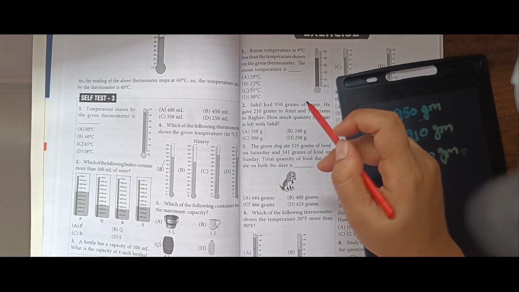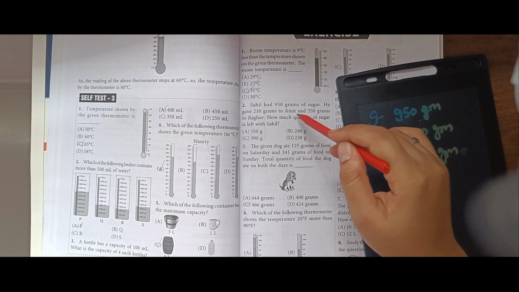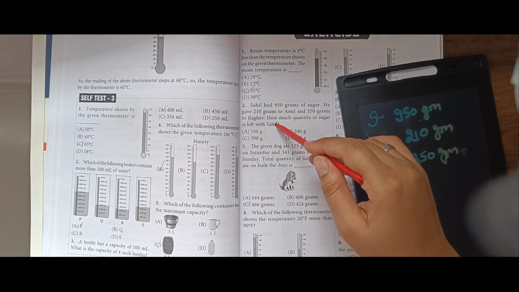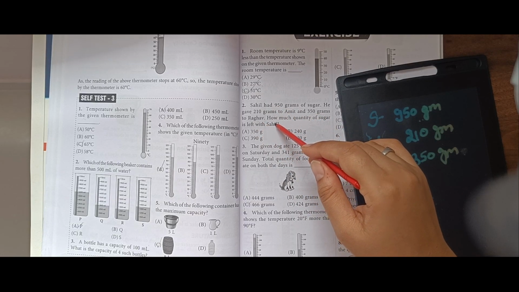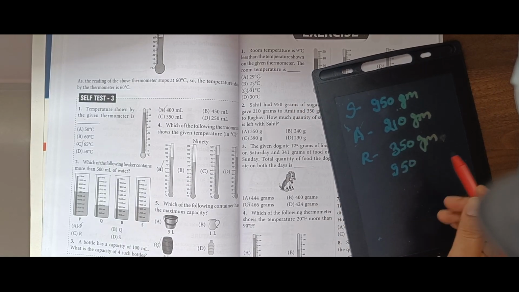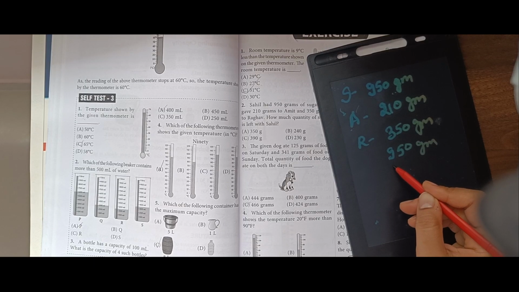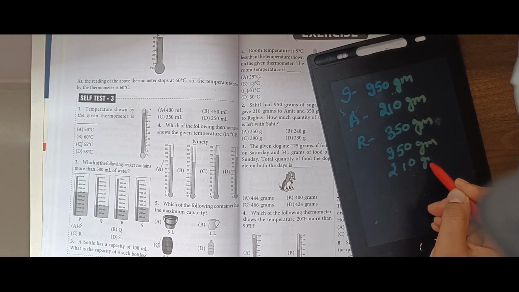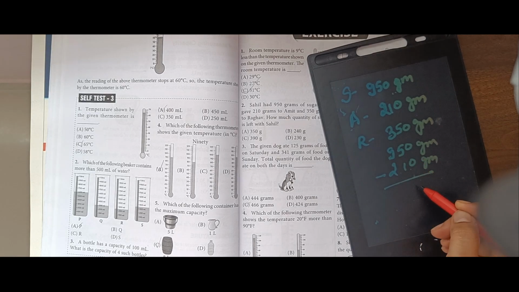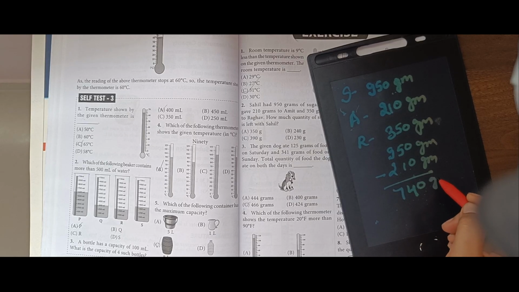So first we need to find the left quantity. For the left quantity we need to subtract. First we subtract the amount of Amit from Sahil's sugar. 0 minus 0, 5 minus 1 is 4, 9 minus 2 is 7, so 740 grams.